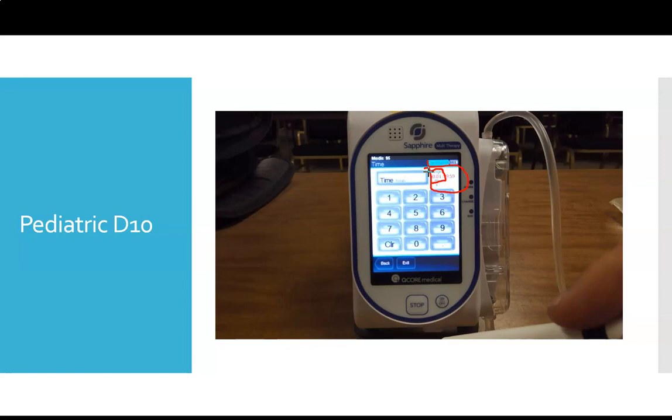So the pump says, yeah, I can crank that out in 4 minutes. Let's pretend you weren't giving D10. Let's just pretend for a minute you wanted to give this kid a fluid bolus because this kid was hypovolemic, and you were going to give this kid a 200 ml fluid bolus. And say you're like, yeah, this kid looks sick. I want to give it really quick. I'll try to give it in 5 minutes.